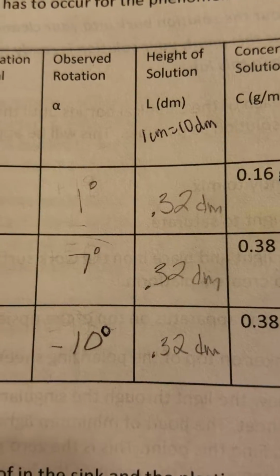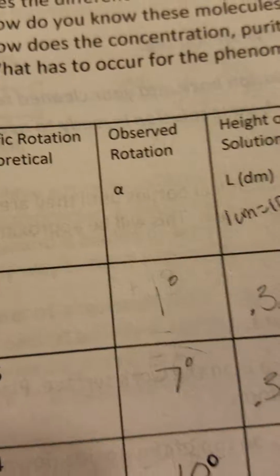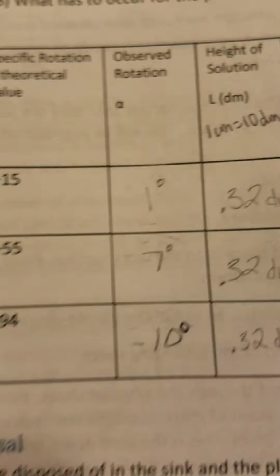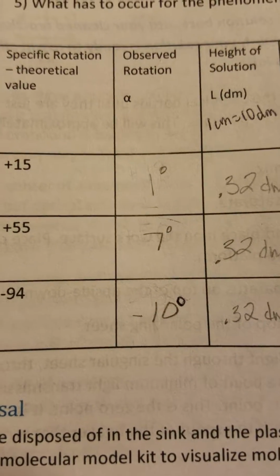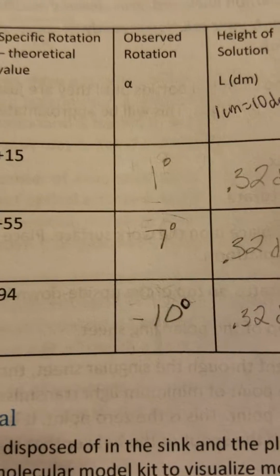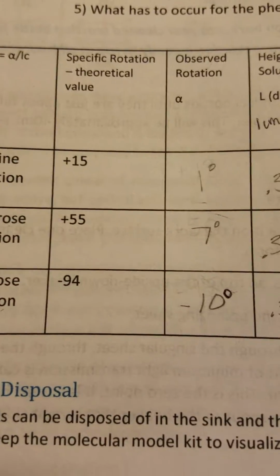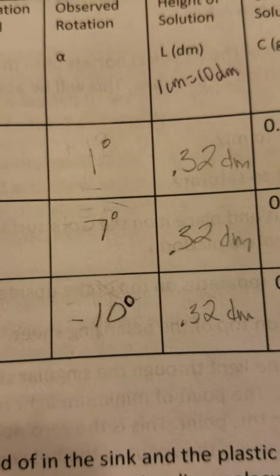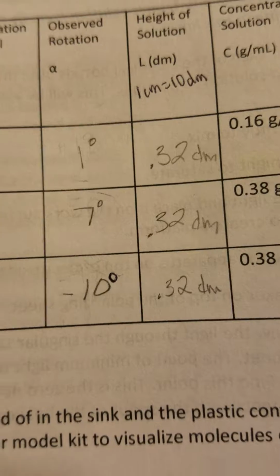And so from that, this is why I think it's a good example, because I'm seeing that probably one of the enantiomers in this racemic mixture might be a little bit more concentrated in this mixture, and so that may have caused the 1 degree light rotation that I saw.